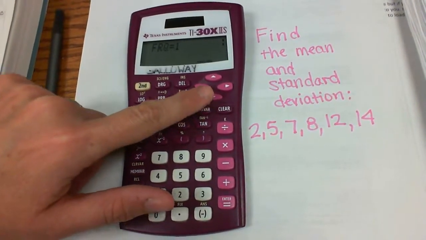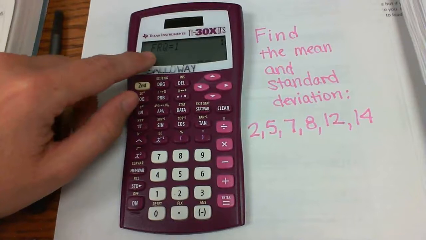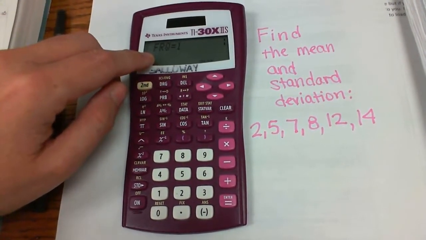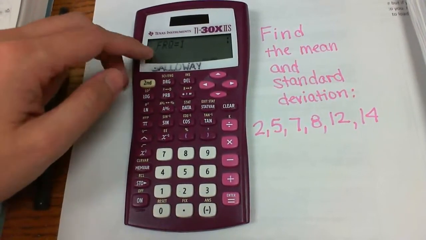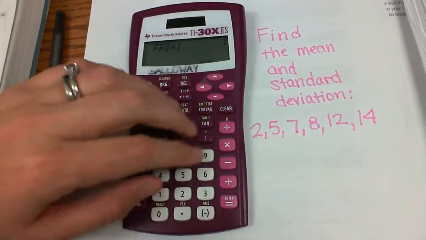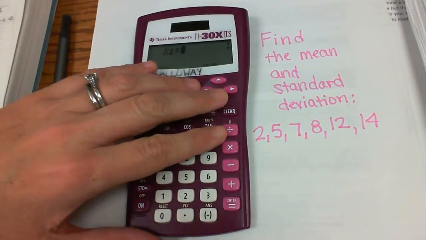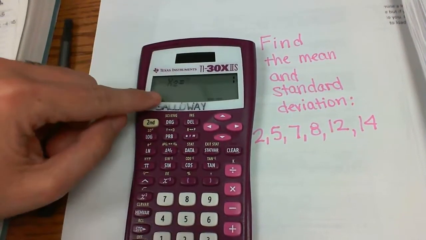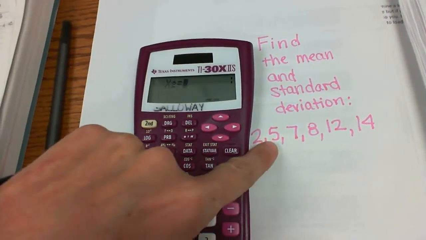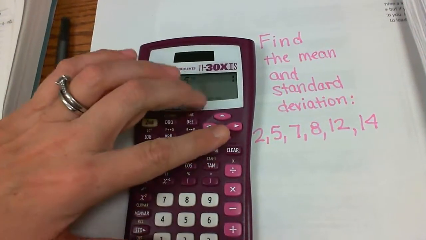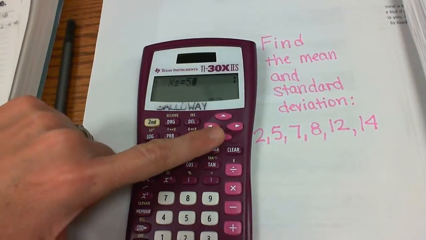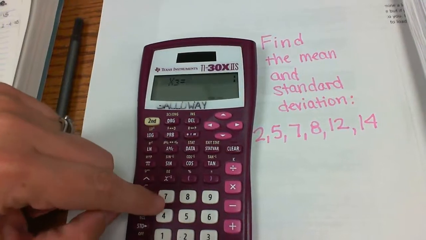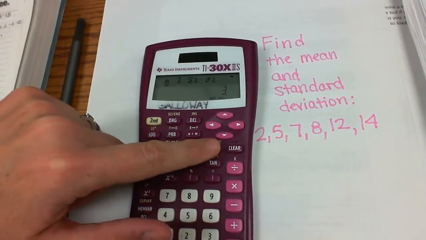After you enter the 2, you see it says frequency. That's what you would use if you had a frequency chart, like if you had five 2s, you could put in how many you had. But we just have 1, so for most of our examples, we'll probably just keep that at 1. When I arrow down here, now I'm at x2, and my second value is 5. This time I'm not going to push enter, just arrow down, and it works. So you arrow down, and then you just keep doing that.